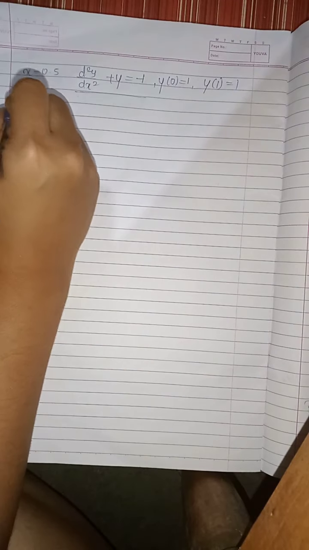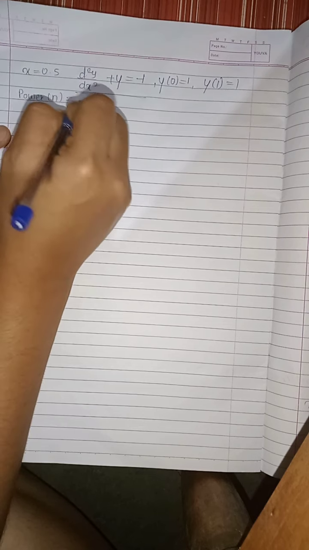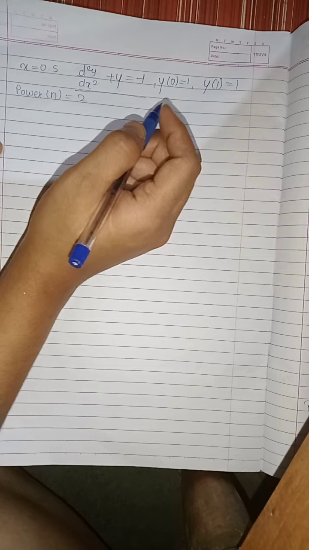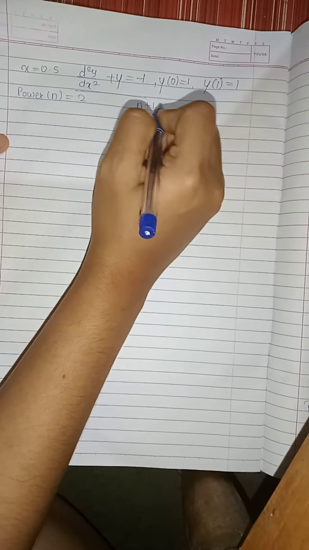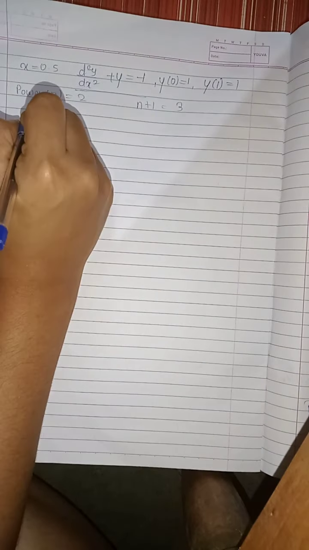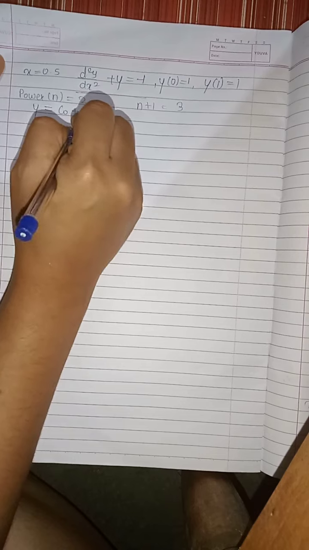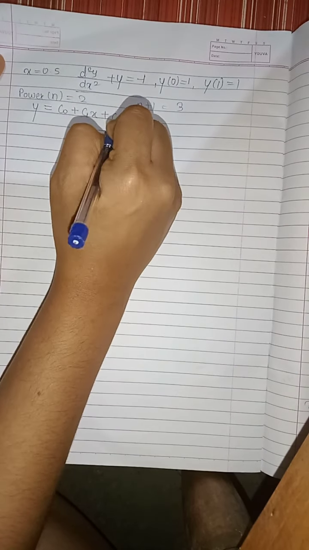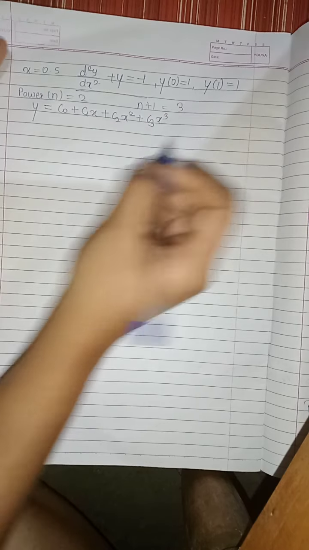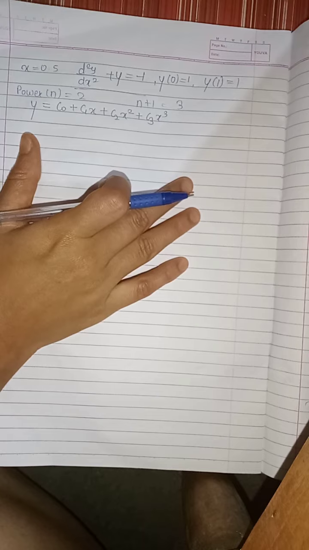If the power is denoted by n, and it is 2, then you have to consider a polynomial of degree n plus 1. So this will be a polynomial of degree 3. Let us denote it with y, which is equal to c0 plus c1 x plus c2 x square plus c3 x cube. So this is one polynomial of degree 3.